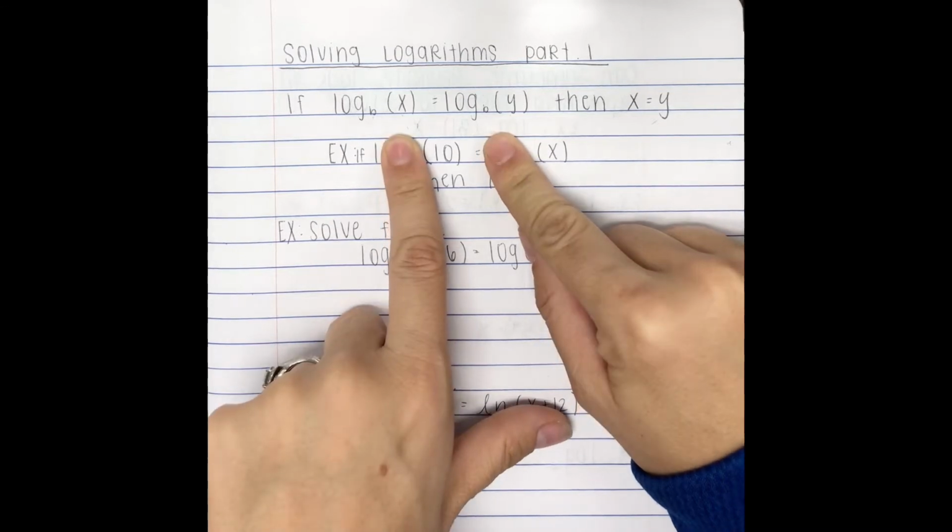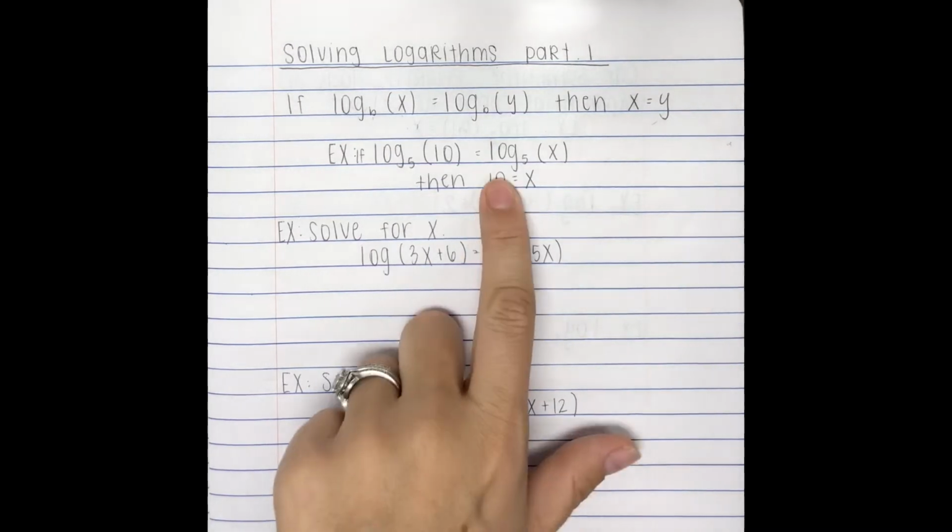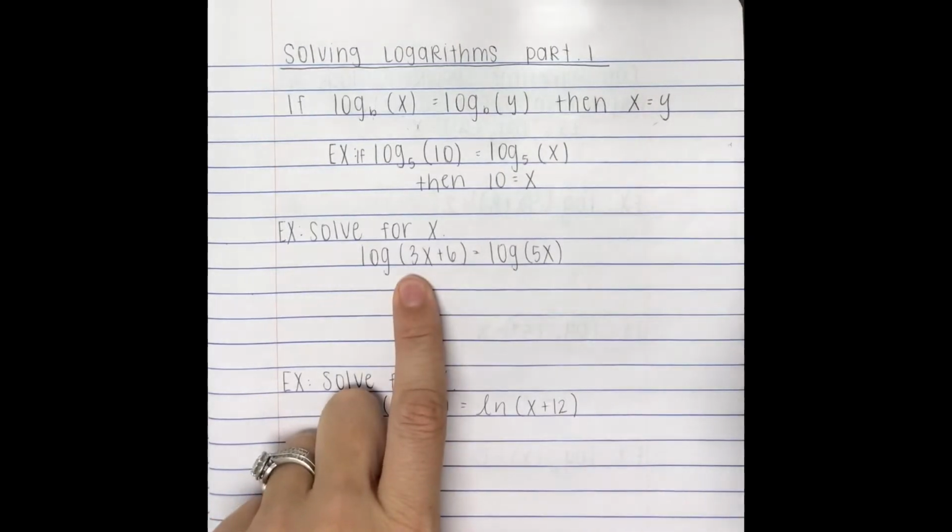Do you see it? These are the same, so I can cover them up. 10 equals x. Okay? So let's look at an example.